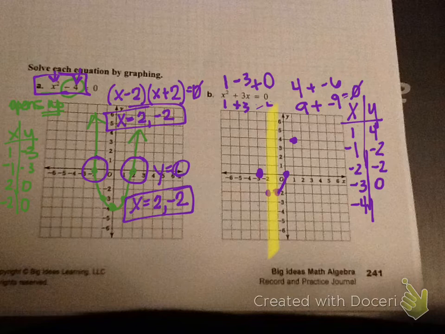And then at -4, I should be up here at 4. So 4 squared is 16. 16 plus 3 times -4 is -12. And I am back at 4. So the parabola is symmetrical, and looks like this. So now, again, I'm always looking for where does my parabola cross the x-axis, and it crosses at 0 and at -3.